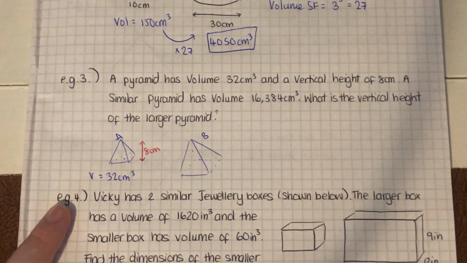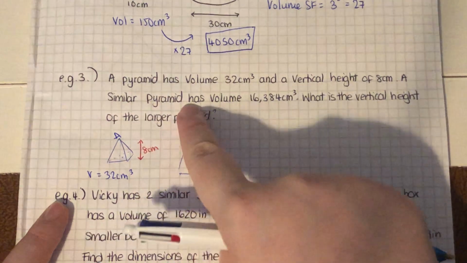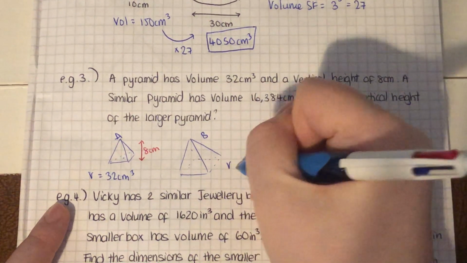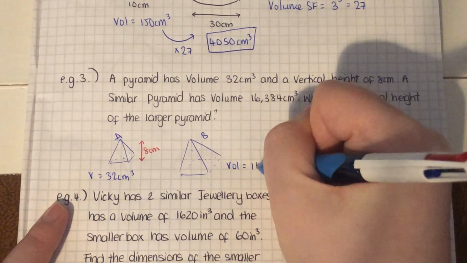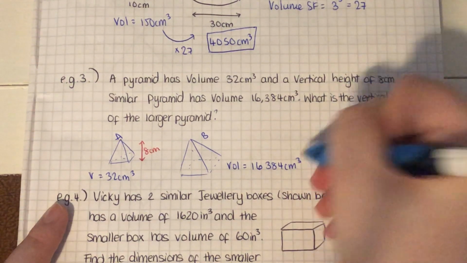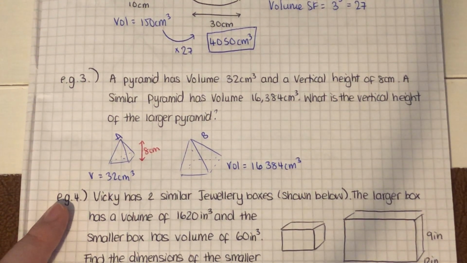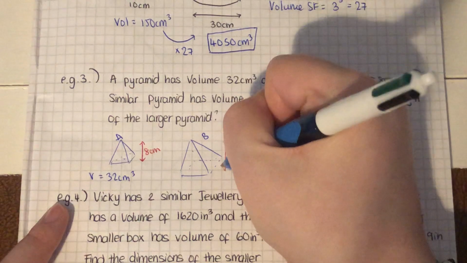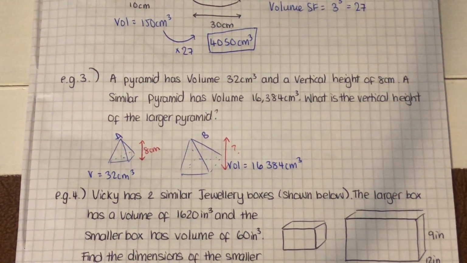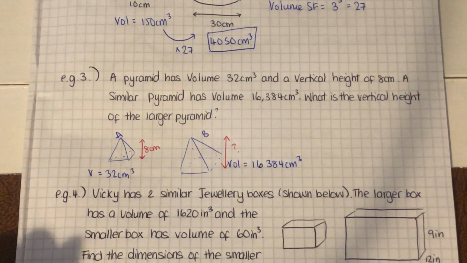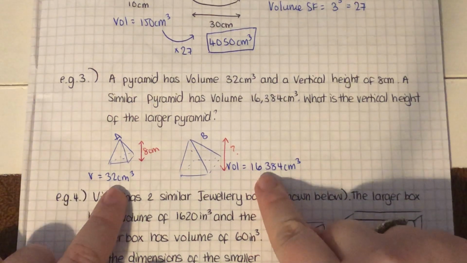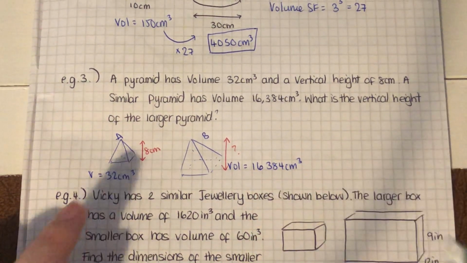centimeters. Then a similar pyramid has a volume of 16384 centimeters cubed, and we need to work out the vertical height. So that is what all of that is saying. We're going to start off by working out what the volume scale factor is, and we're told what both the volumes are, so that's going to help us out.